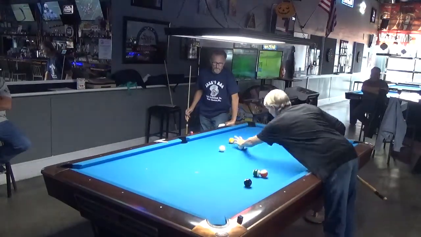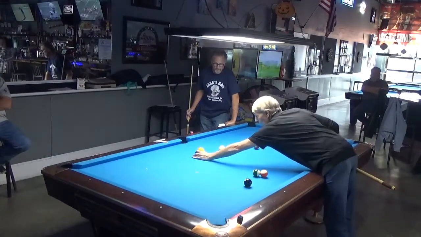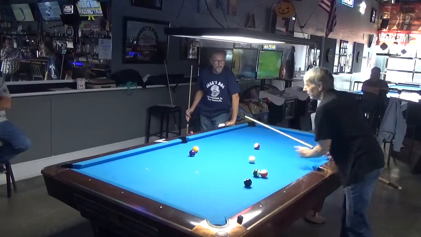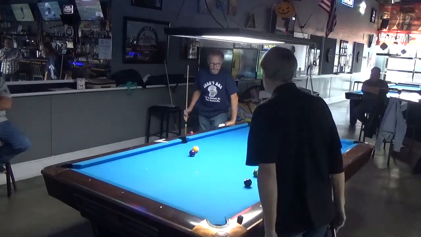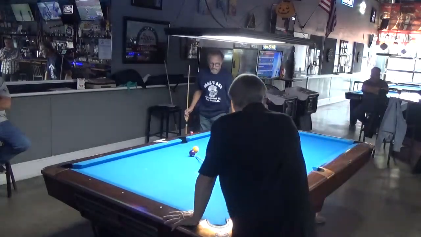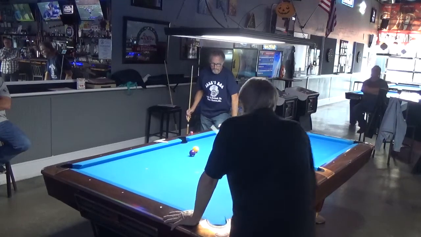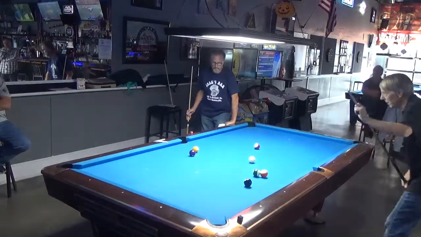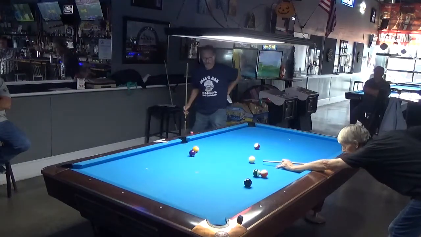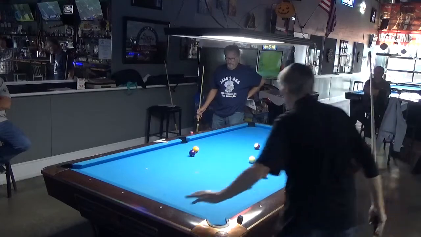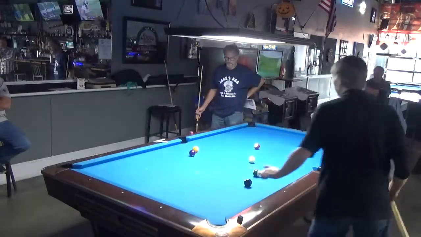Here's another example of that. I don't really have a shot here, do I? Because the 1 is too thin. And I'm going to look where I need to hit the 4 in order to make the 1. So I'm going to carom off the 4 to make the 1 on the side. Again, I'm going to use a stun shot because I want the cue ball to go a perfect 90 degrees.